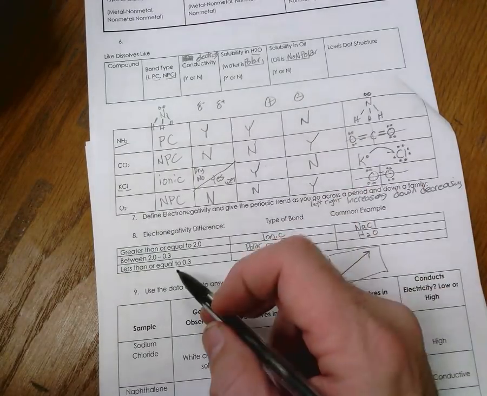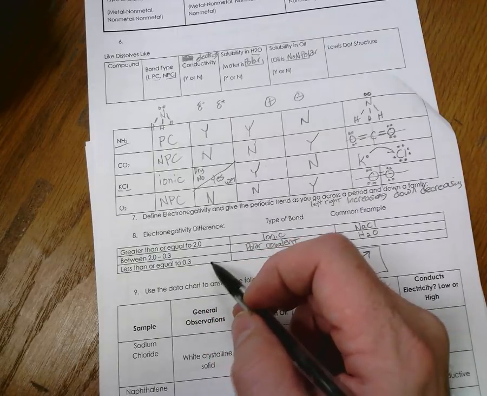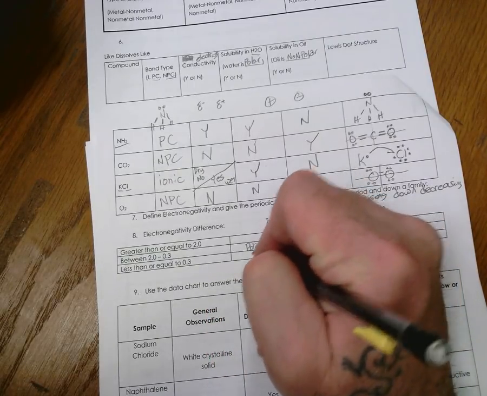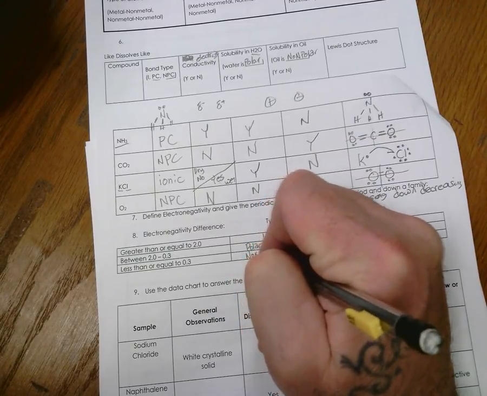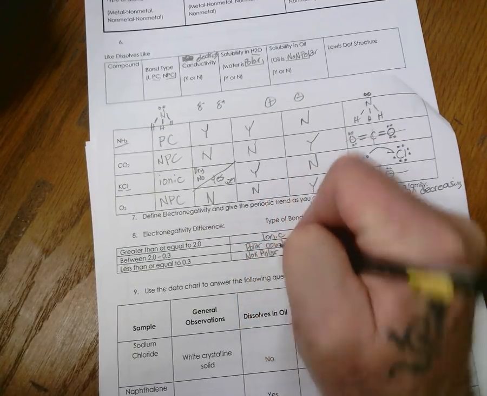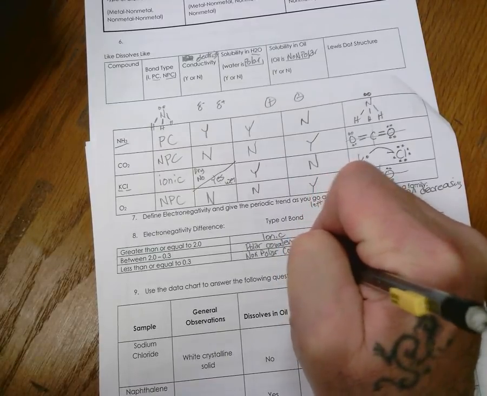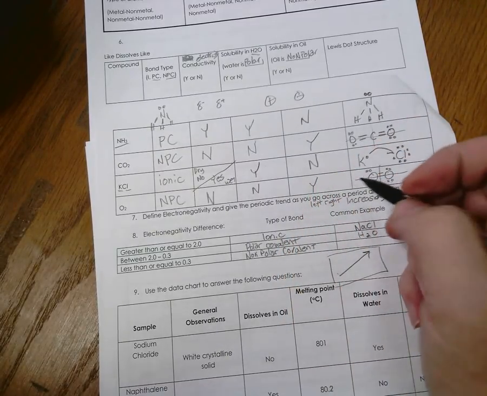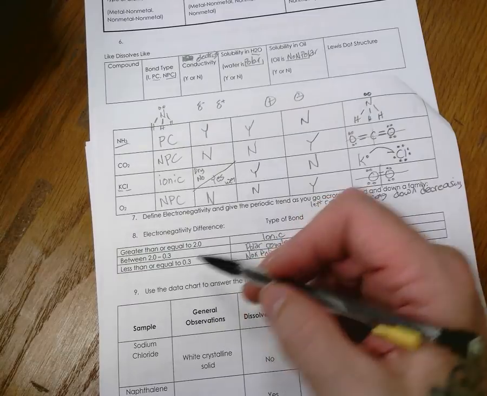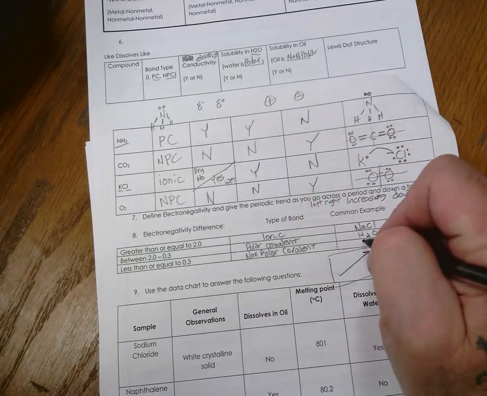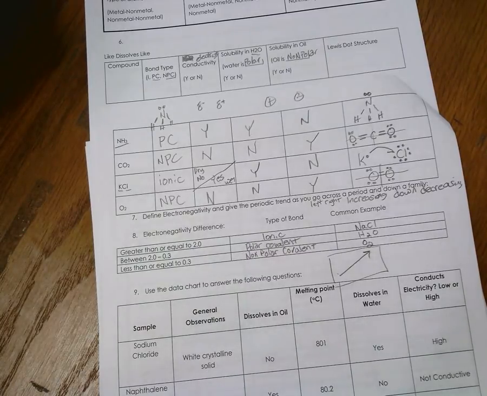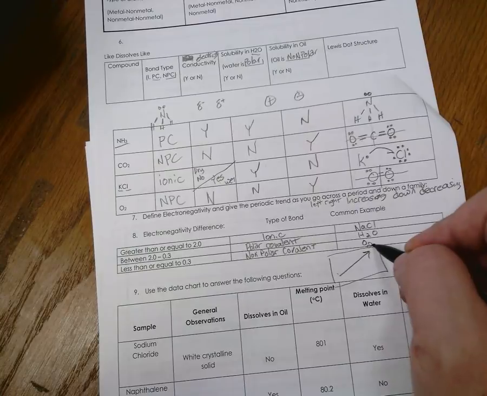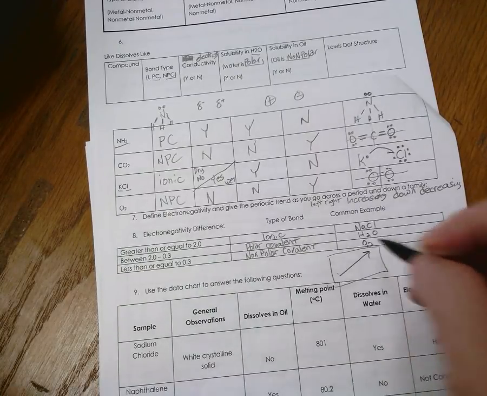And then less than or equal to 0.3, that means that they're sharing. So it's non-polar covalent. And less than 0.3, it's going to be a diatomic or something fairly close to a diatomic. But for my example, I'm going to use a diatomic here.